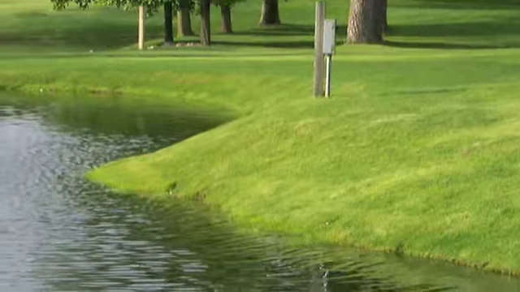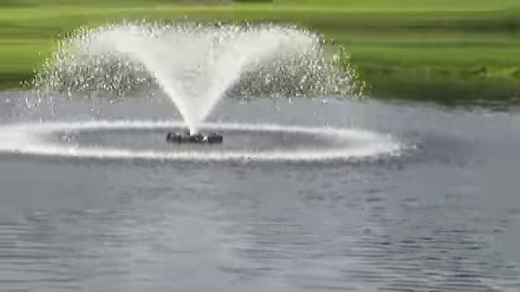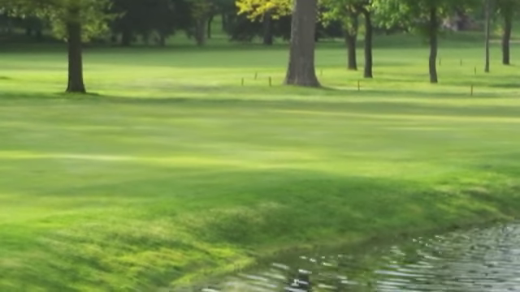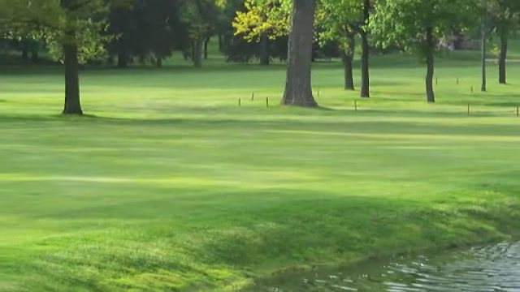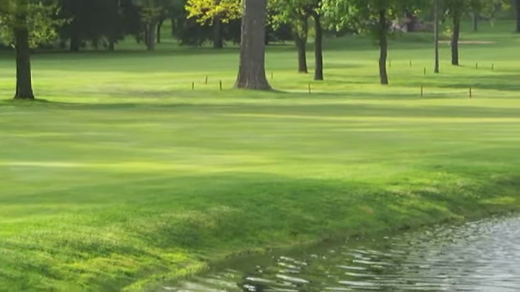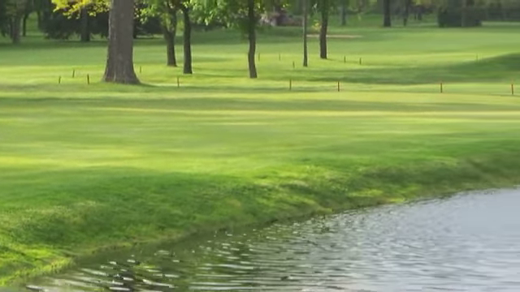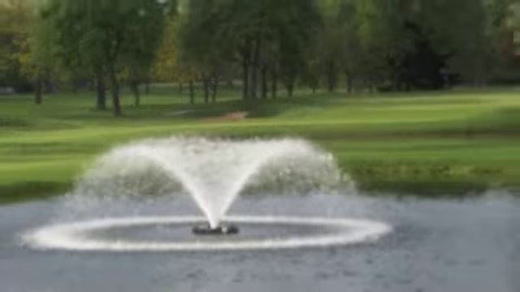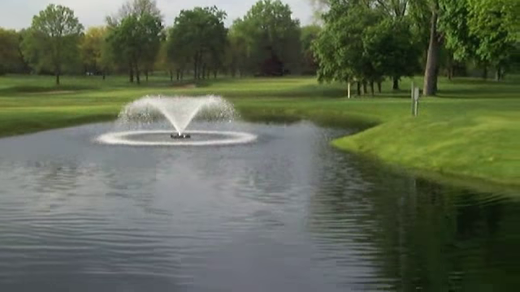You can drop the ball from a point that is equidistant from the hole, yet on the opposite side of the hazard. And once again, it's a one-stroke penalty. This doesn't seem fair to many people. However, this is the rule.